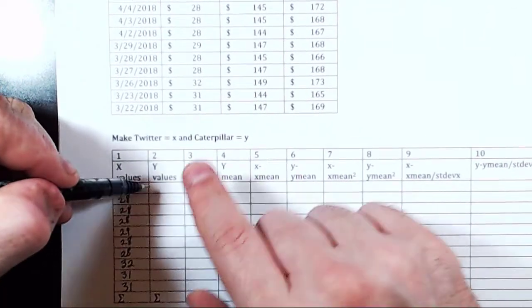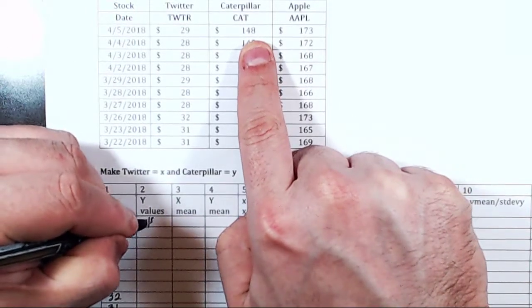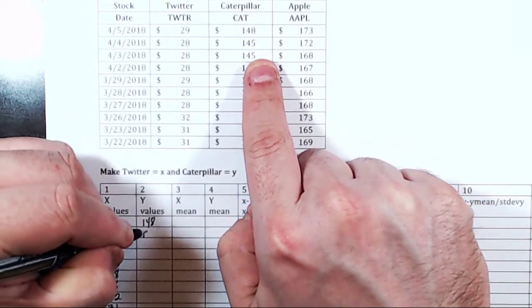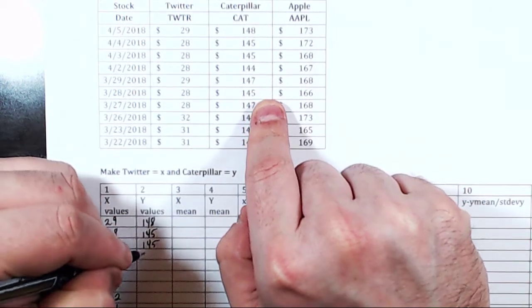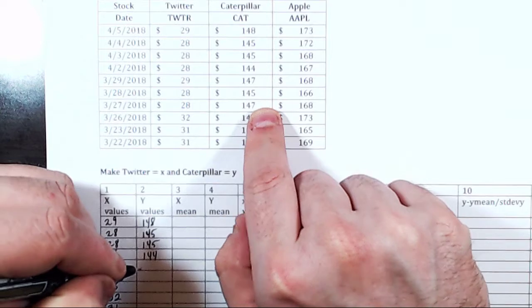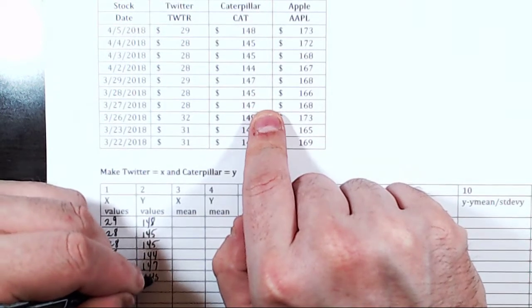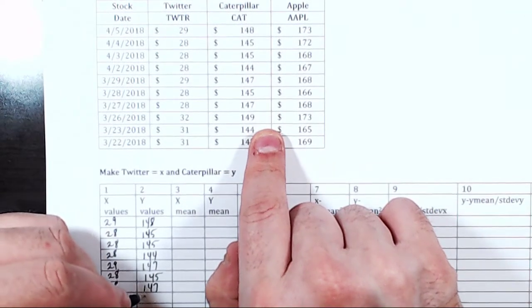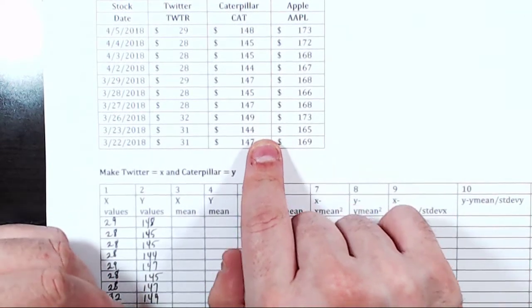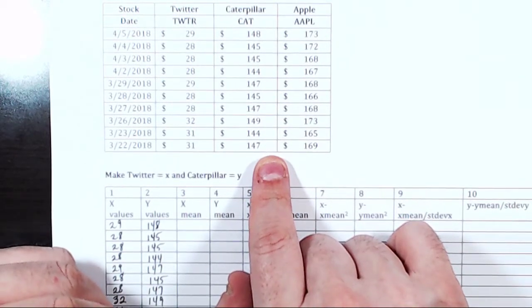Okay, and I'll do the same for Caterpillar: 148, 145, 145, 144, 147, 145, 147, 149, 144, and 147.